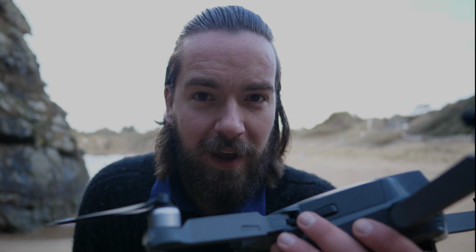Want better drone footage? Here are 5 easy steps to make your footage more cinematic, from basic to boss. Let's get this little guy in there.